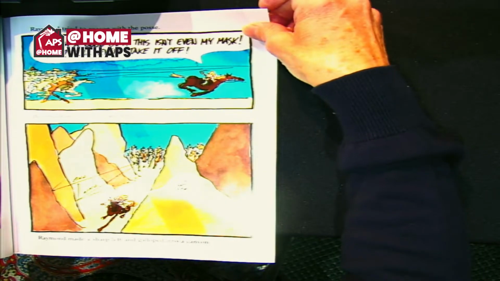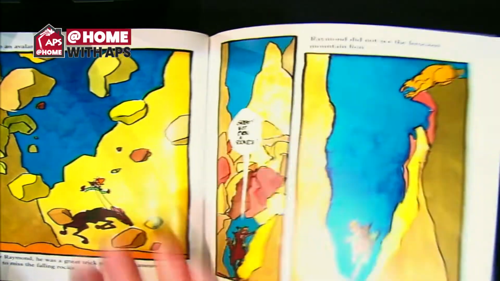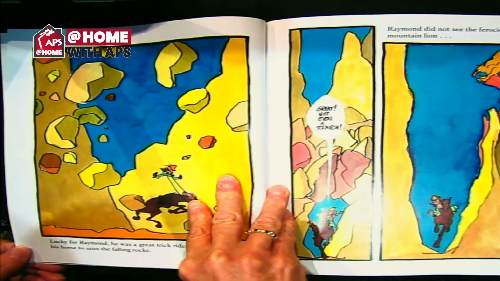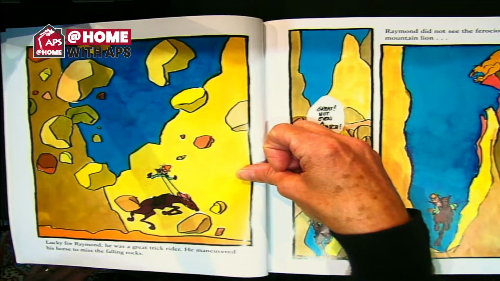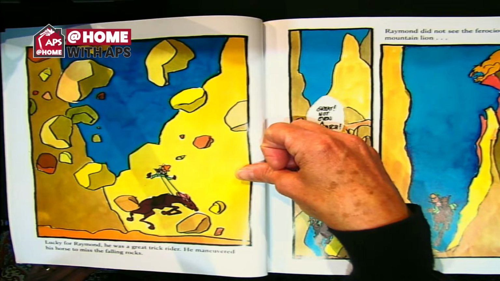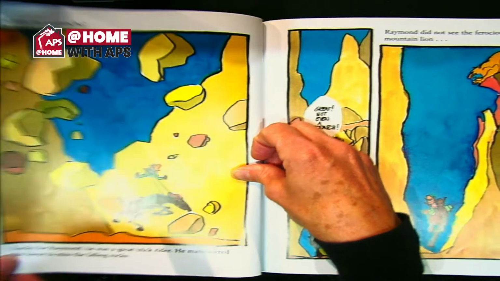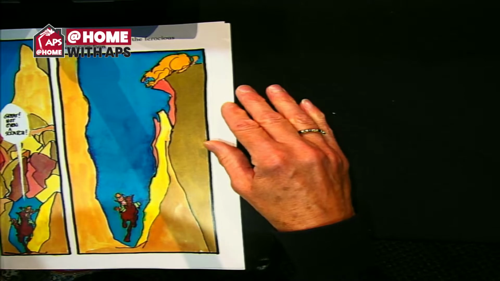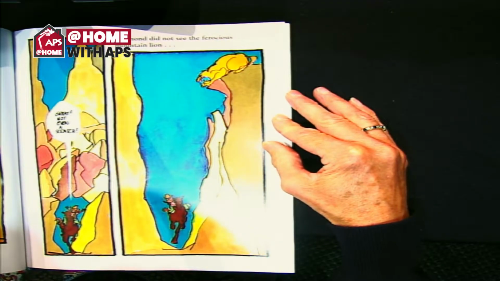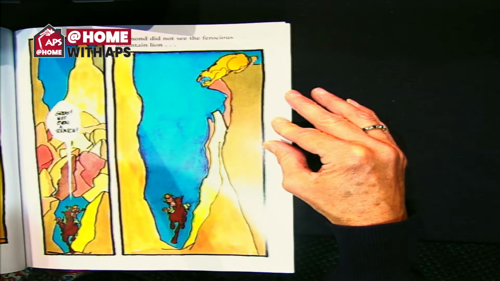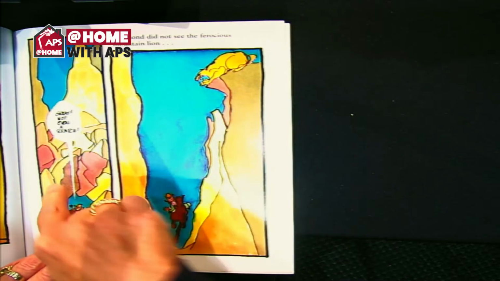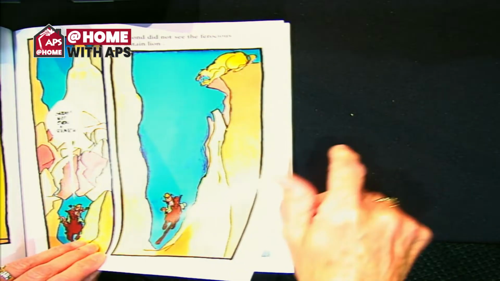Raymond made a sharp left and galloped into a canyon. Right into an avalanche. Lucky for Raymond, he was a great trick rider. He maneuvered his horse to miss the falling rocks. Raymond did not see the ferocious mountain lion. Great, not even a scratch when he fell, but uh-oh.